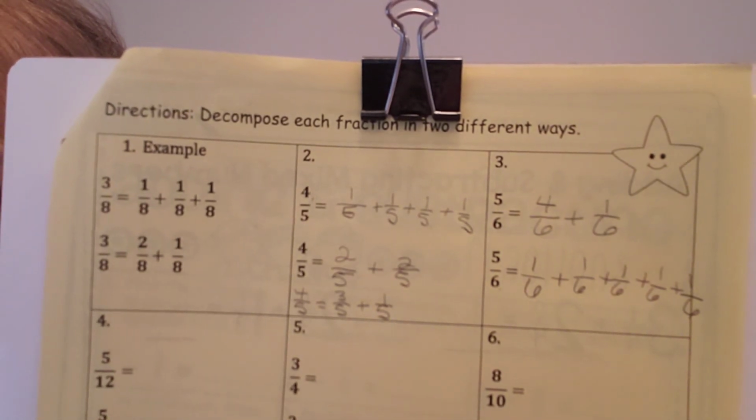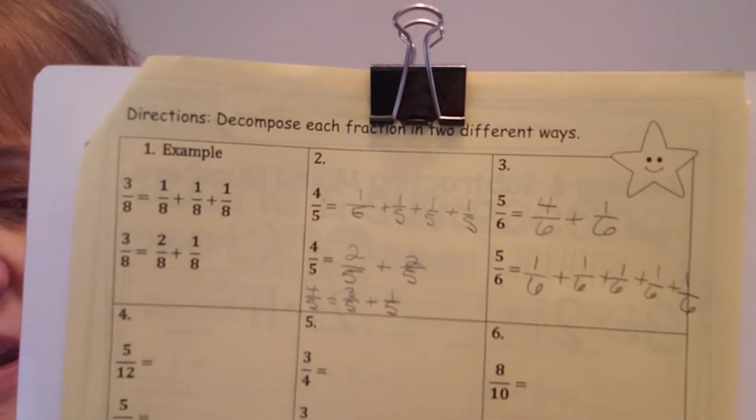You got this, my friends. Just one page today. NF3, page 5. Nice job.